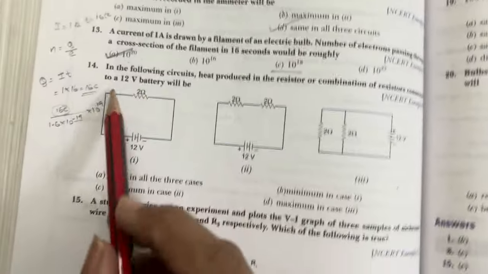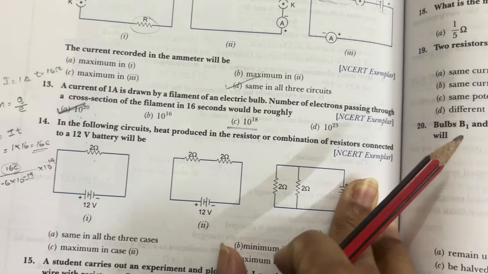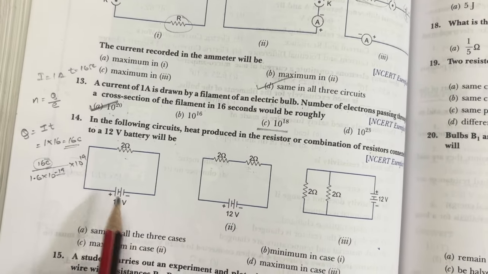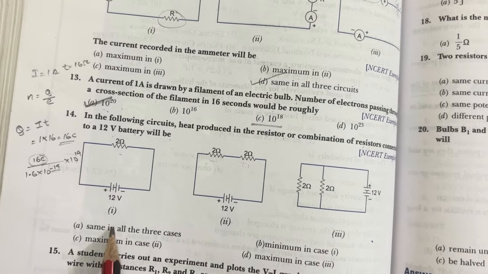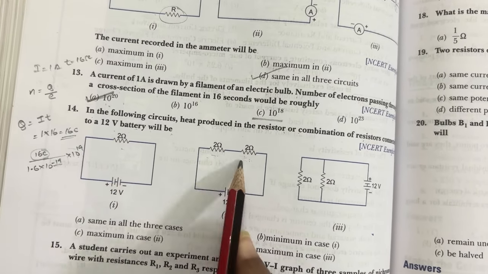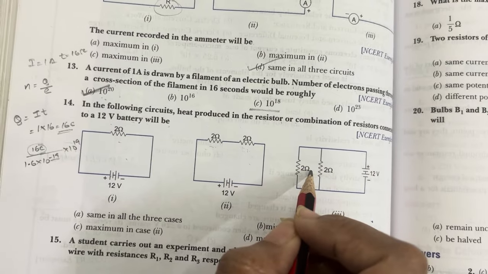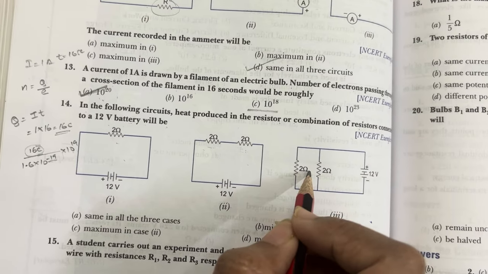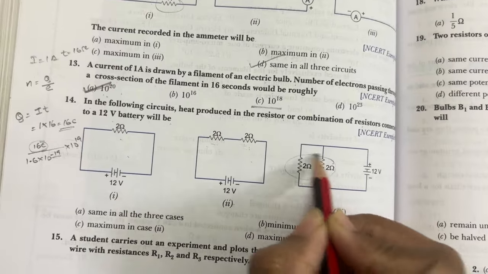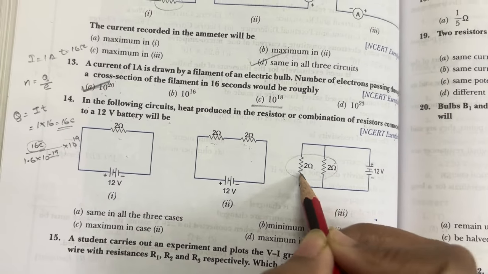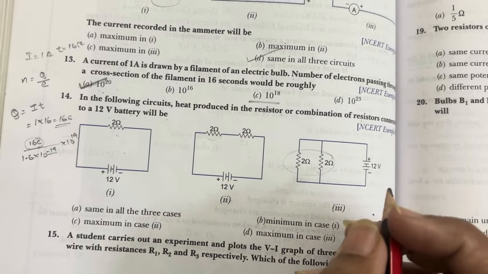The next one says that in the following circuits, the heat produced in the resistor or combination of resistors connected to a battery will be... There is one circuit with one resistor, this is series, and this is the parallel resistor. Same in all the three cases? No, because there is only one resistor, two resistors and parallel resistors. So the resistance is not the same, and the heat produced will not be the same. It will be maximum in this particular case because these are connected in parallel. The parallel connection has more heat dissipated through it.